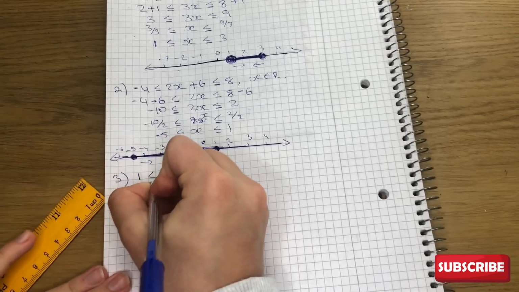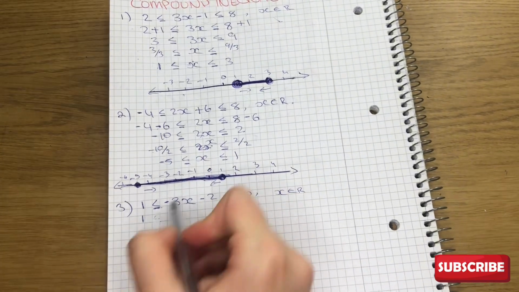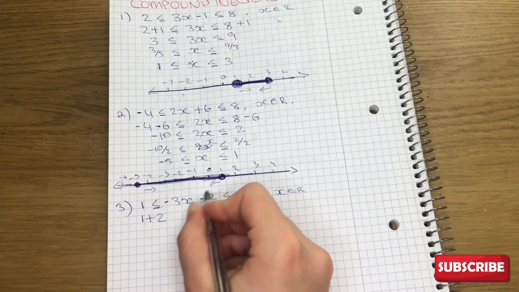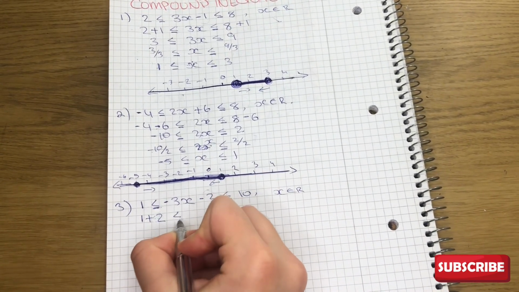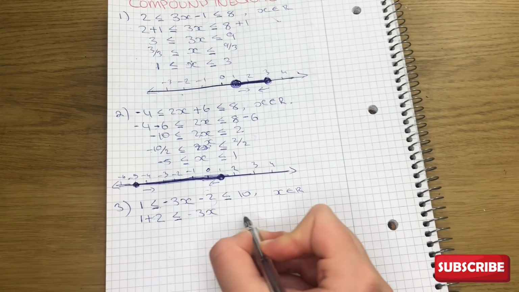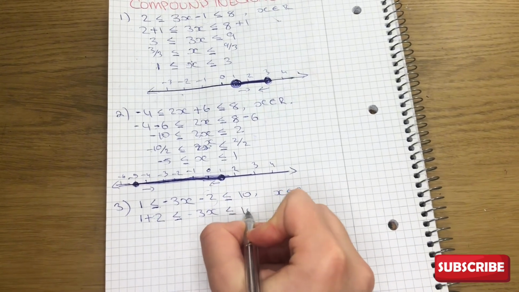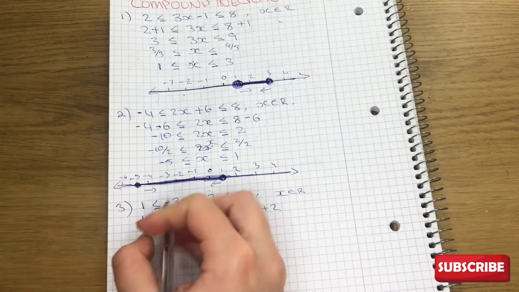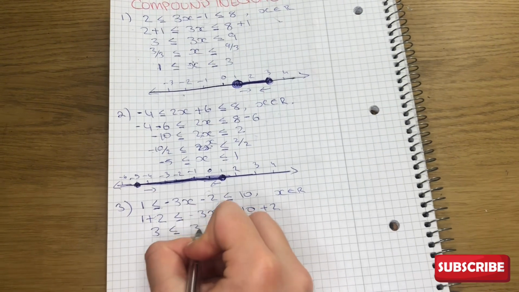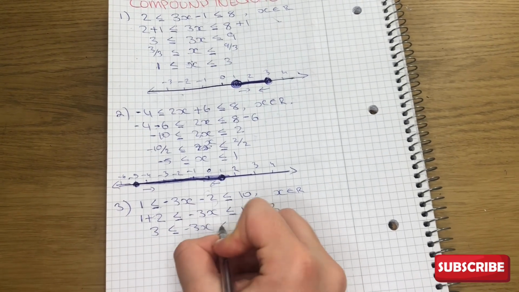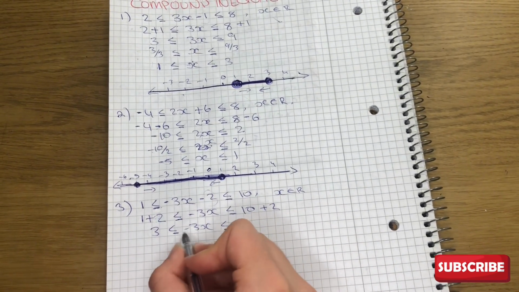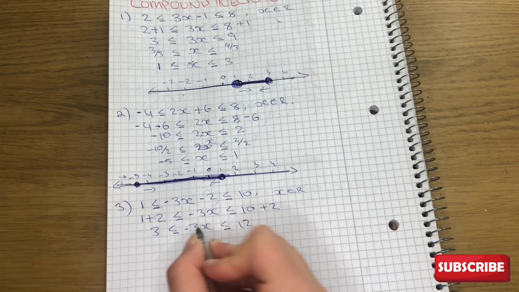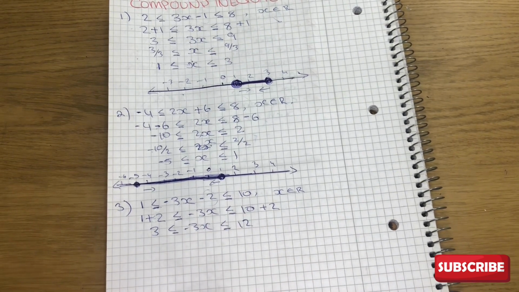Let's do another question. Minus 2 is less than or equal to minus 3x minus 2, less than or equal to 10. So 1 plus 2, to get rid of this minus 2, is less than or equal to minus 3x, less than or equal to 10 plus 2. So then 3 is less than or equal to minus 3x, less than or equal to 12. We're going to divide this minus 3. Now it's a minus 3, these signs flip.